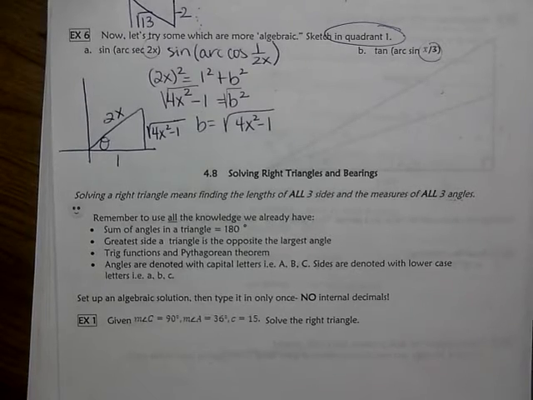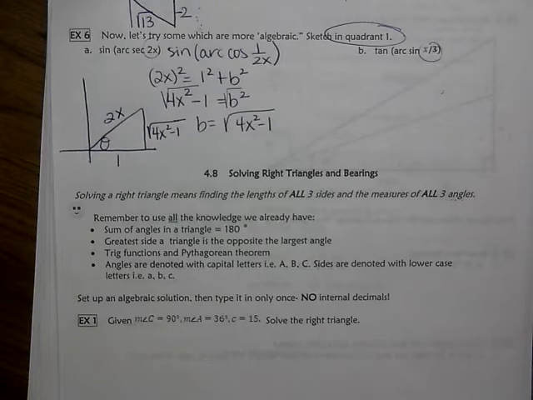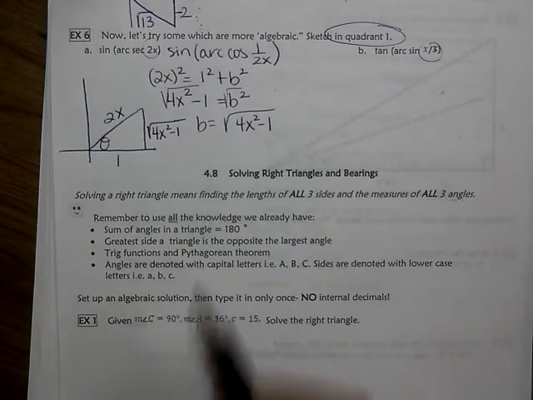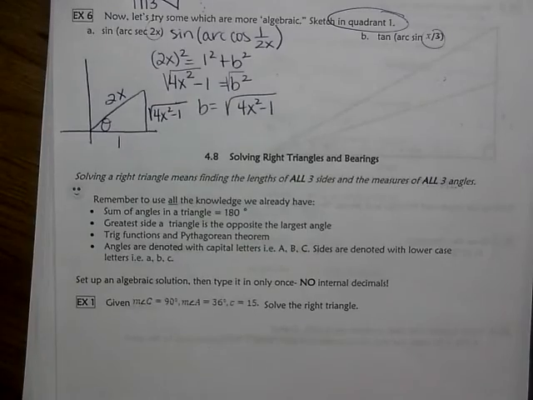Could it just be 2x minus 1, 2x plus 1? Super tempting, right? Because they're both perfect squares, so it's tempting to do that. But that's super illegal, right? Because you can't take the square root of a sum or a difference. There has to only be multiplication going on. And if you don't believe me, whatever you think the square root is, multiply it by itself. You will not get 4x squared minus 1.